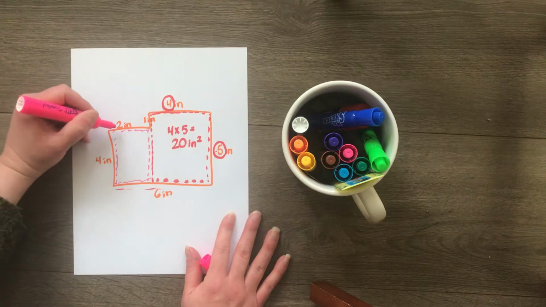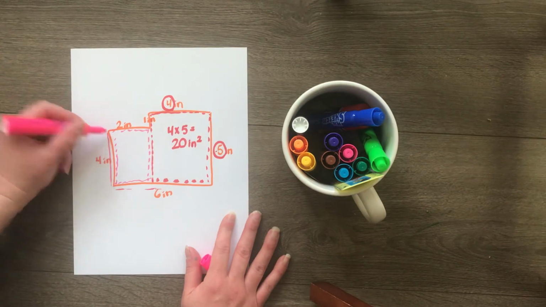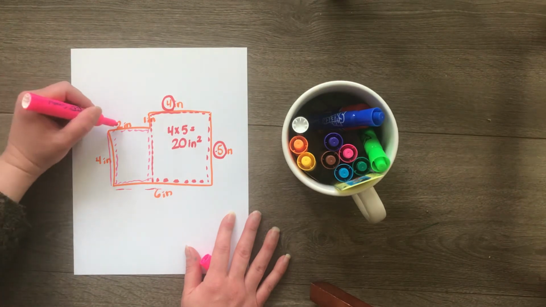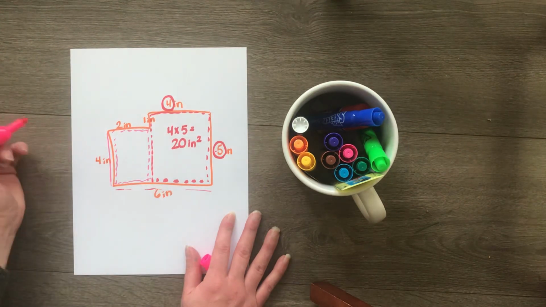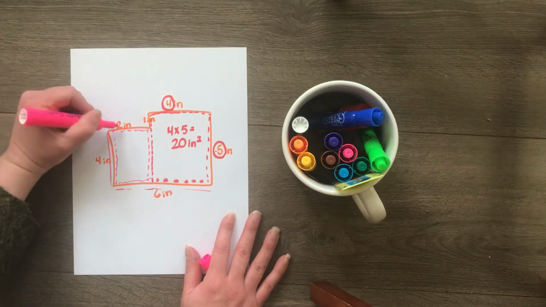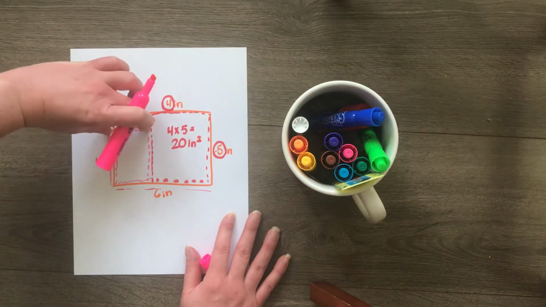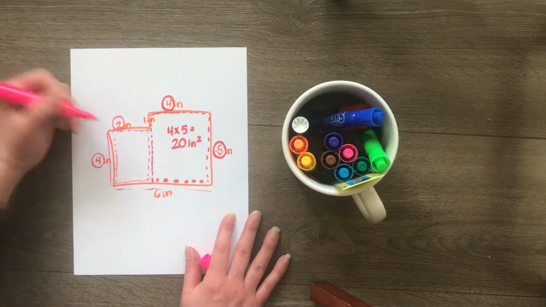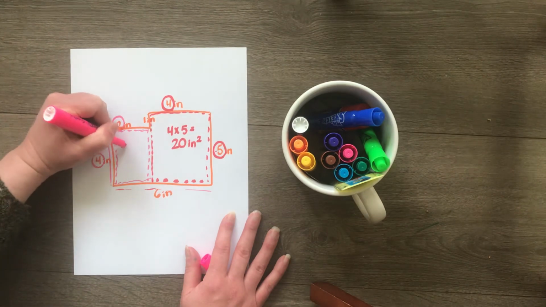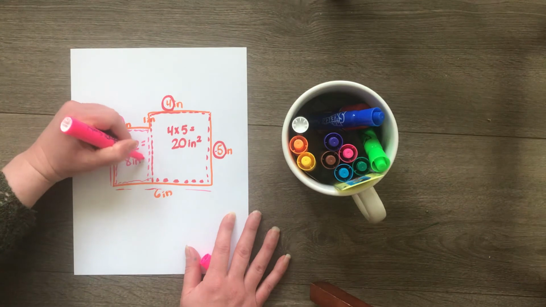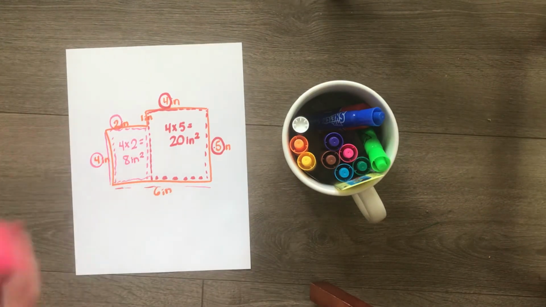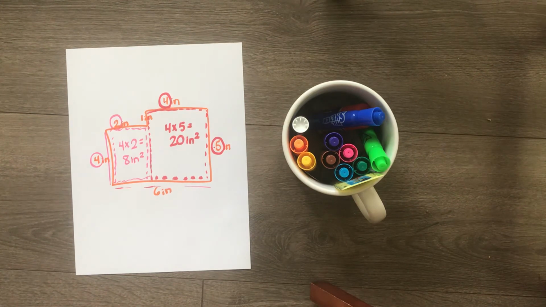Now, let's find the area of the second rectangle. We have 4, that's the length of my rectangle. And should I use 2 as my width or should I use 6? That's right, I need to use 2 because 2 is the width of my rectangle. So 4 times 2 equals 8. 8 inches squared. And again, this is measured in inches squared. That tells us that we just found the area of this rectangle.